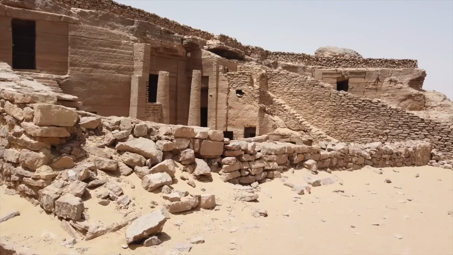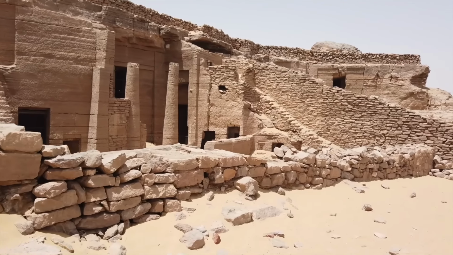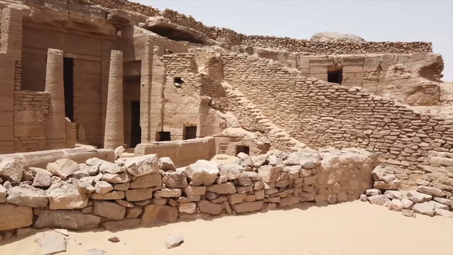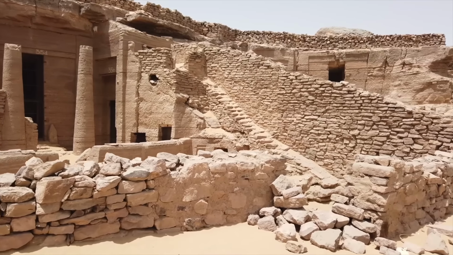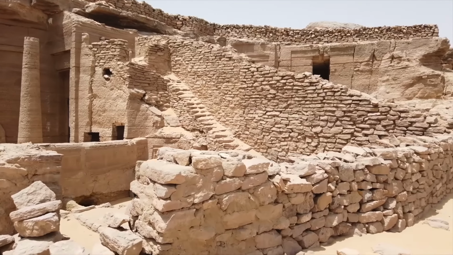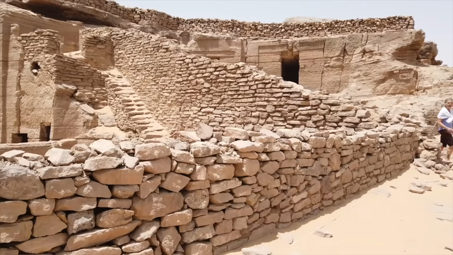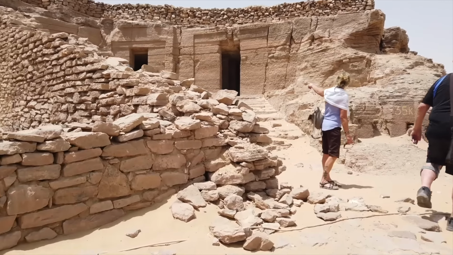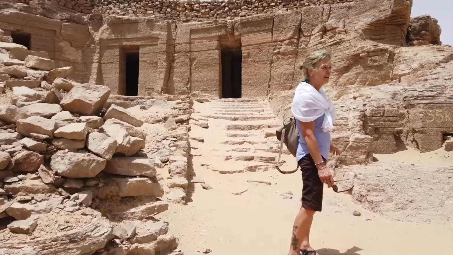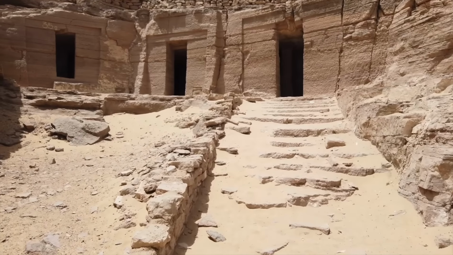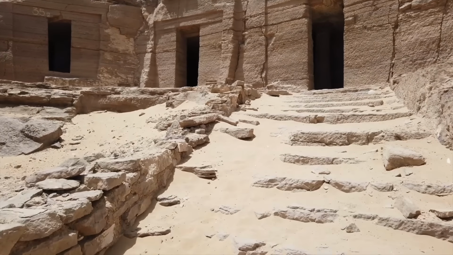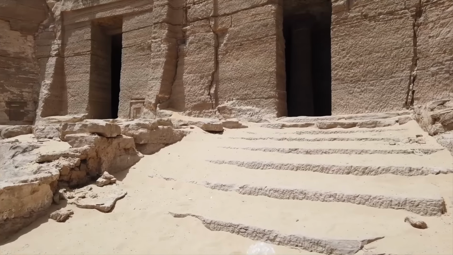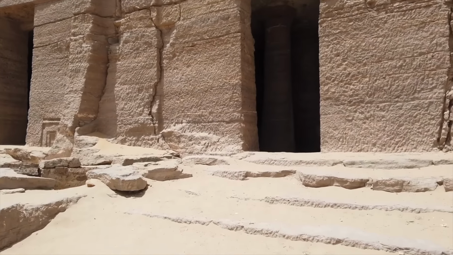Now we're back outside, and we're going to be visiting the farthest area in the tombs of the nobles. On the left-hand side, we see dynastic work, as in probably those pillars you see. There's a lot of reconstruction that's been going on. So we see Old Kingdom, we see New Kingdom, we see Greco-Roman, and we're also going to see the Christian or Coptic time period.